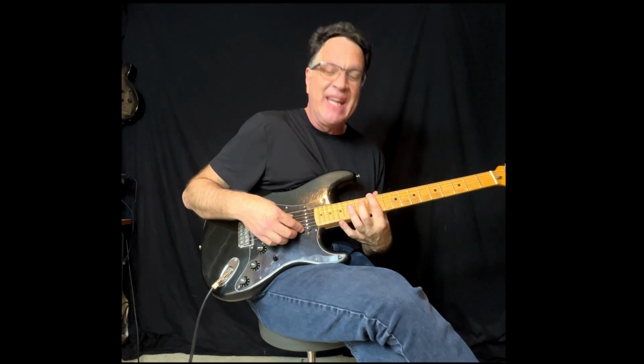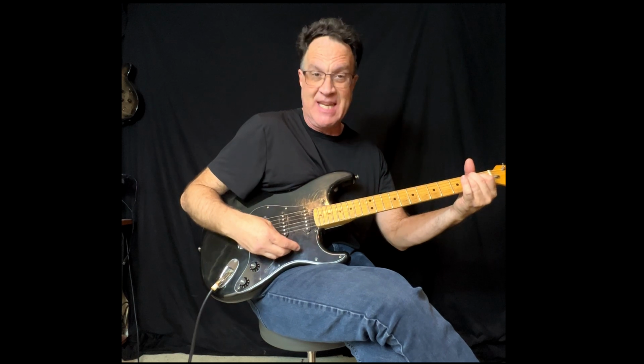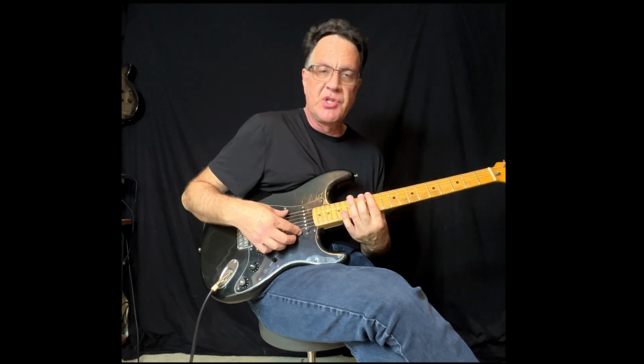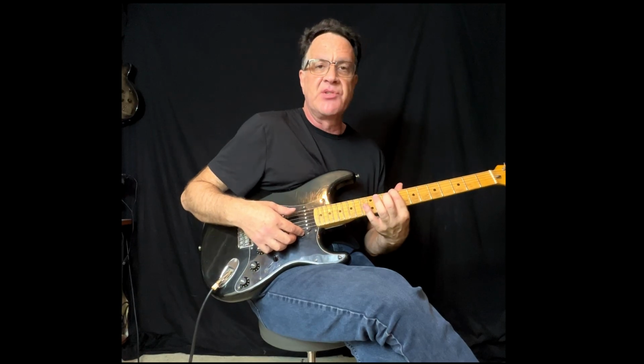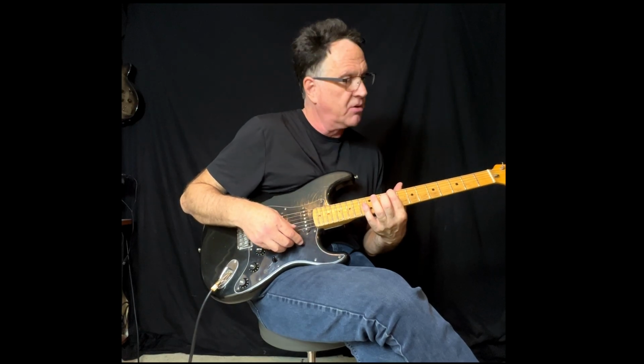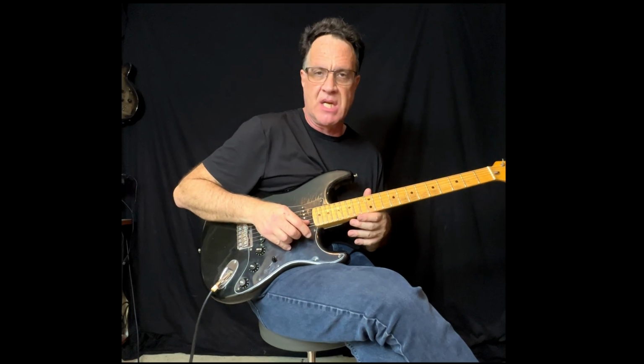You can check out the E major chord. The E major key is relative to C sharp minor, which is right here in the 9th fret. So no surprise that the melody entirely and the solo entirely is coming out of the C sharp minor pentatonic scale.